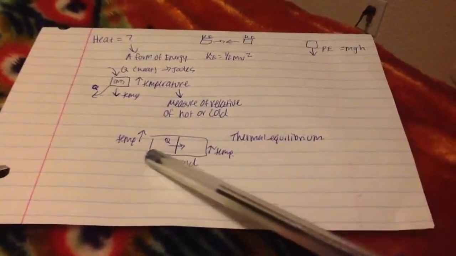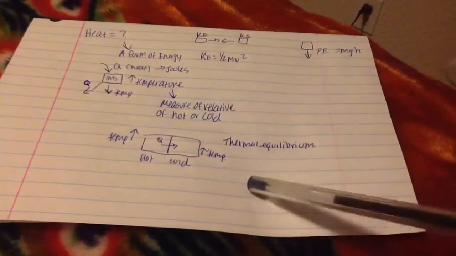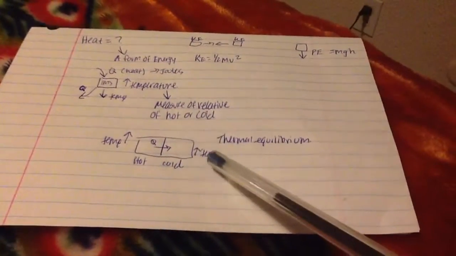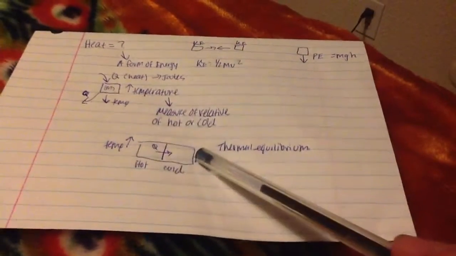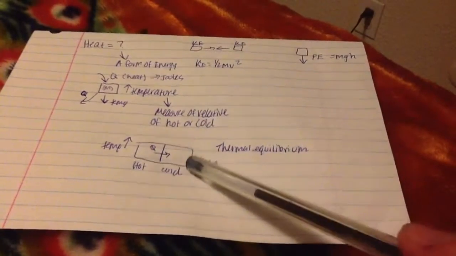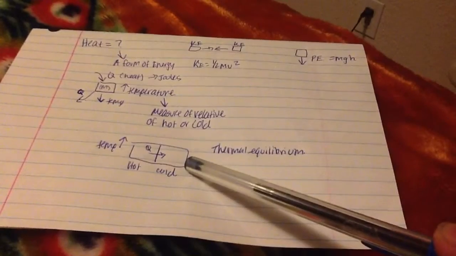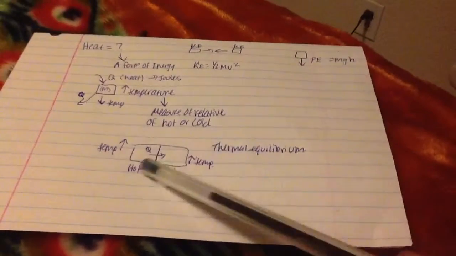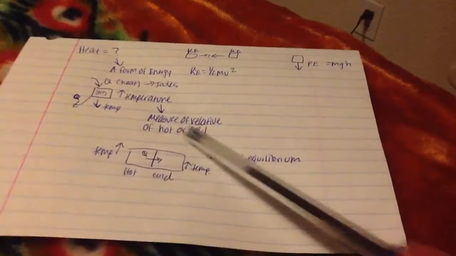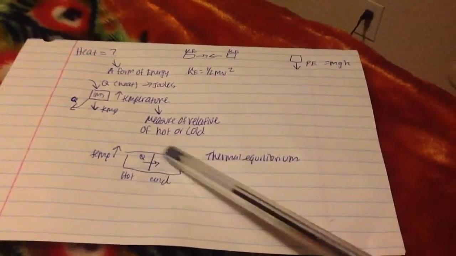And for right here, when they collide, it becomes thermal equilibrium because they want to become the same equal temperature. Right here will be hot and right here will be cold. This temperature will go to this temperature to make this one hot and then this one cold. So they'll eventually end up balancing to an equal temperature where they'll both be satisfied.